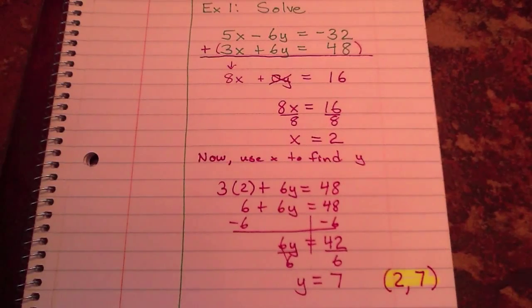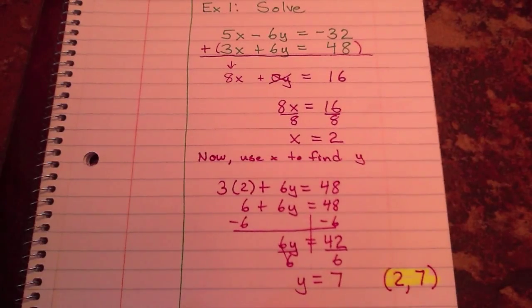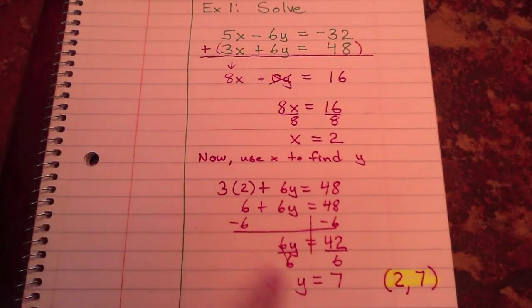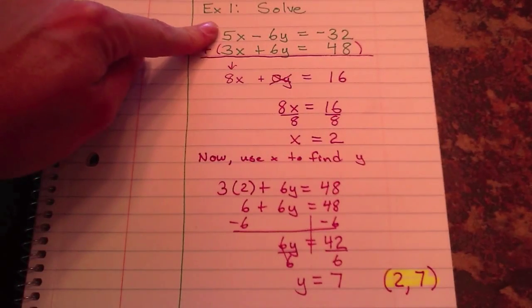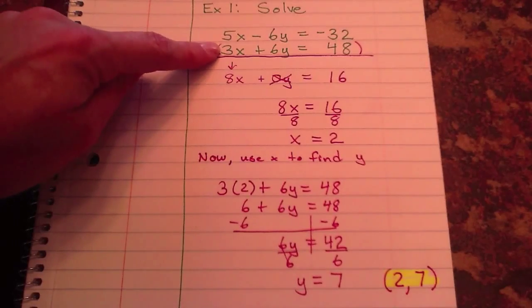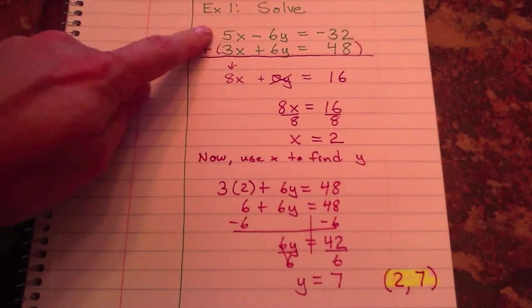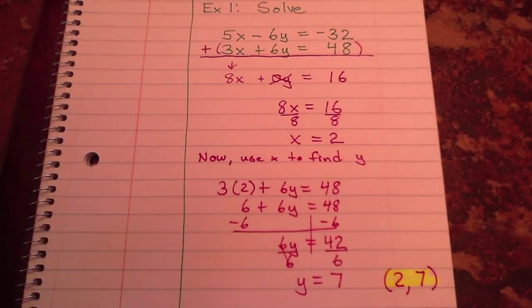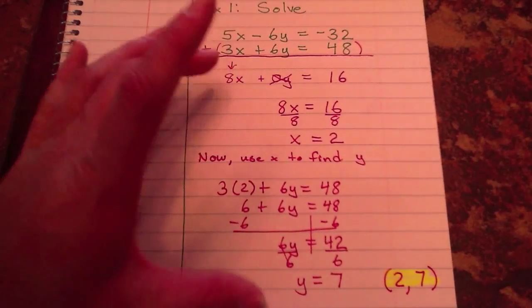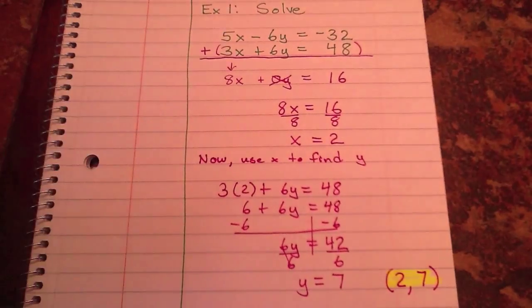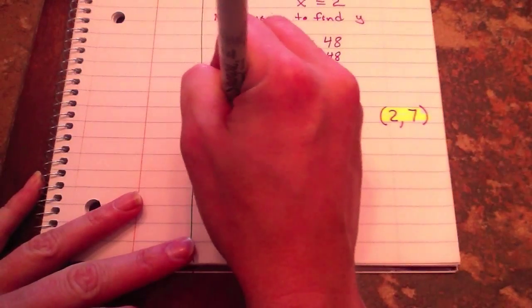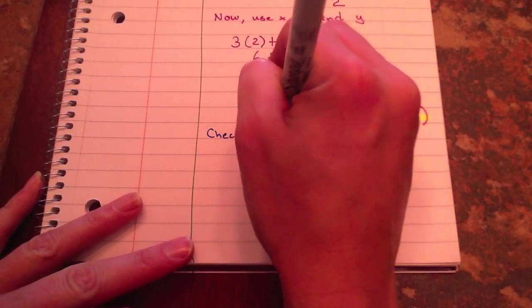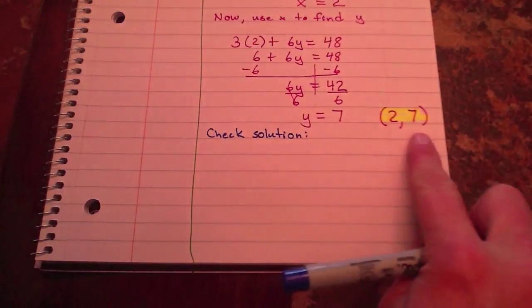Now, you want to check these because you want to make sure you did all this math in here correctly. So you're going to take 2, 7, and you're going to plug it into this equation, and you're going to see if it balances, and then you're going to plug it into this equation to see if it balances. It should balance for both. If it doesn't balance for both, you made a mistake somewhere in here. So let's go ahead and try that. So now we're going to check. And remember, we just check by evaluating with that.